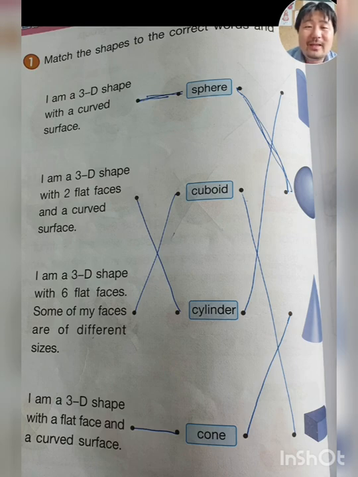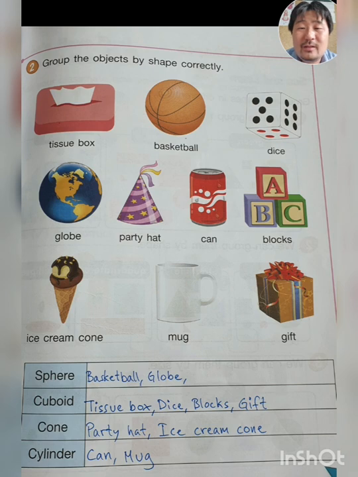Okay, and the last page here, so the items that go into the sphere group, it's the basketball and the globe. And in the cuboid group, it's the tissue box, the dice, the blocks and the gift. And then the cone group, it's the party hat and the ice cream cone. And lastly, in the cylinder group, it's the can and the mug. And these are the correct answers for these exercises.